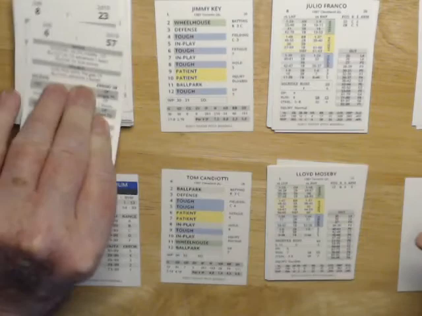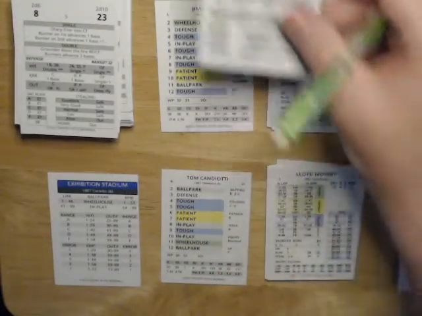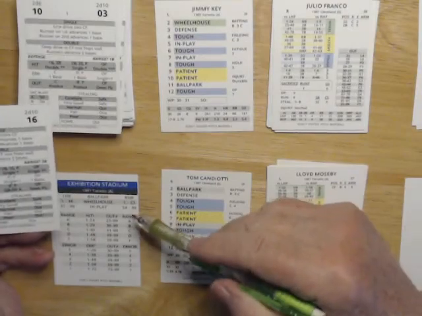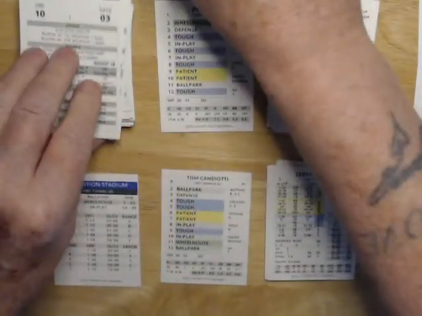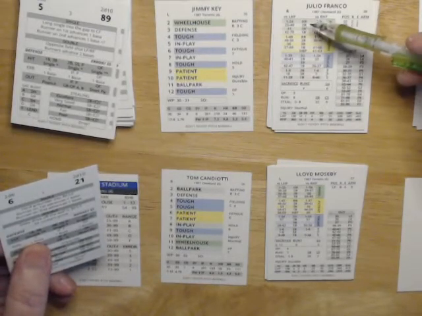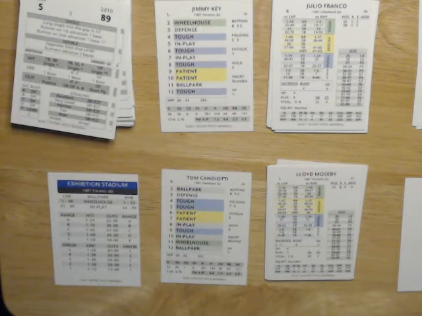Julio Franco. 11. Ballpark. He's a righty. I'm going down here to 16. It's going to be a wheelhouse versus the lefty. 21. And he got it. It's gone. Julio Franco puts one in the seats. And they get one of their runs back. Wow, 2 home runs already in this game.